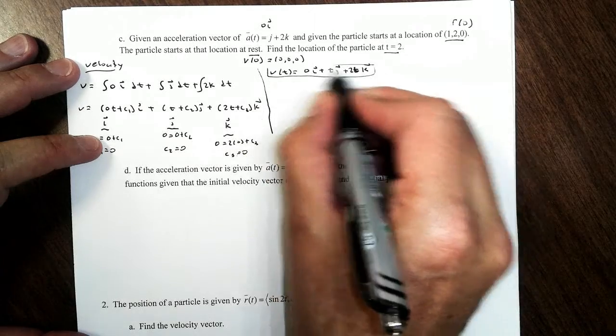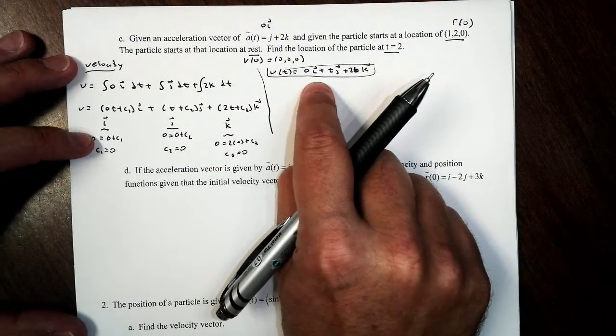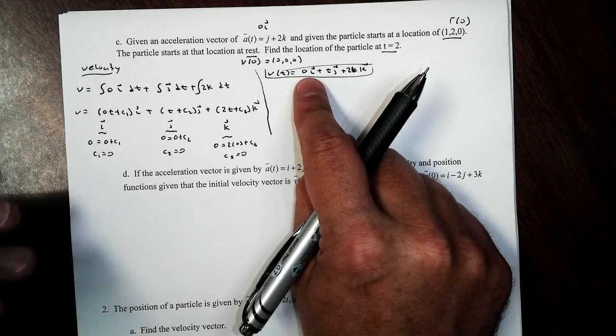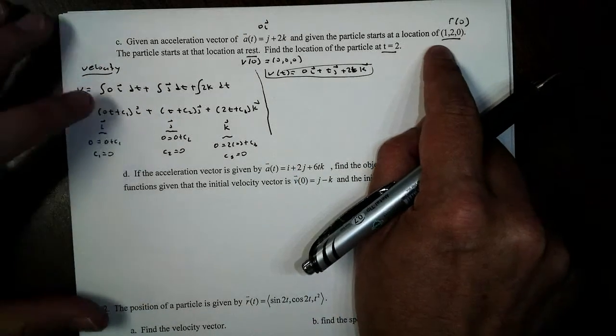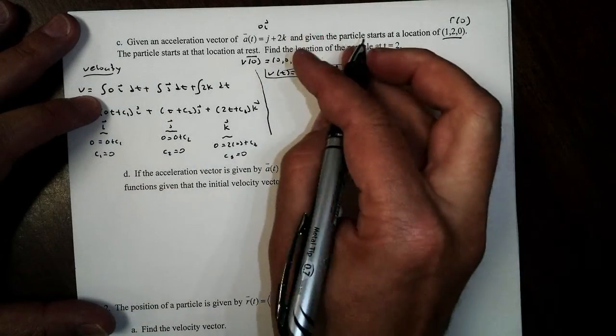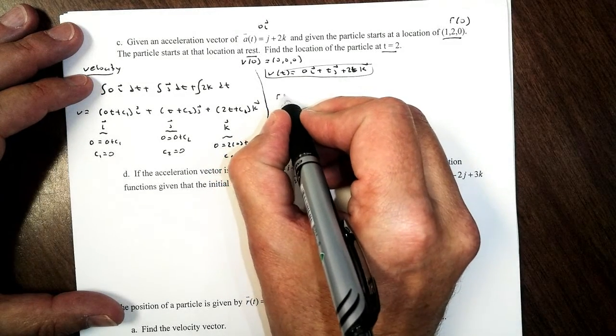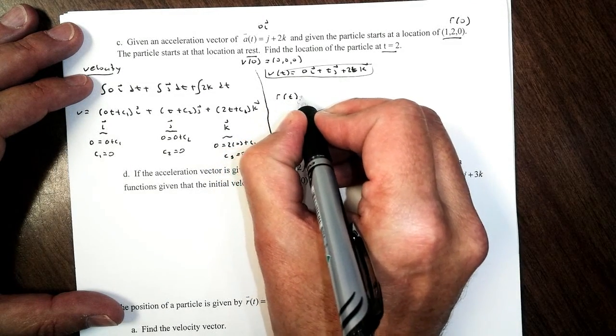Now, even though that's 0i, you don't need to put the i here because it's 0, but when we start finding the position, that i component will have an impact on us. So I like to have it just because of that. So finding the position now, I am going to integrate velocity.